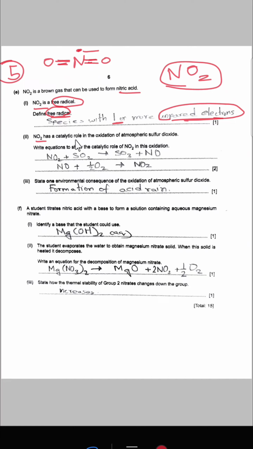Then nitrogen dioxide is used in the oxidation of sulfur dioxide. We have to write the equation for the role of nitrogen dioxide in this reaction. Nitrogen dioxide reacts with sulfur dioxide to form sulfur trioxide and nitrogen monoxide. Nitrogen monoxide is reactive, so it then reacts with oxygen to form nitrogen dioxide.